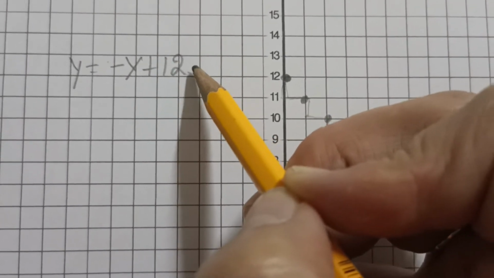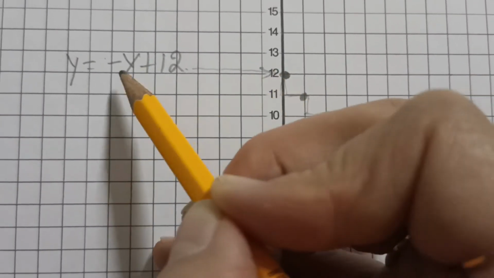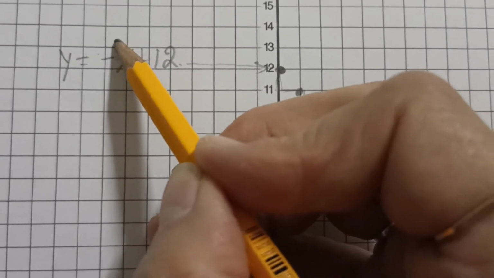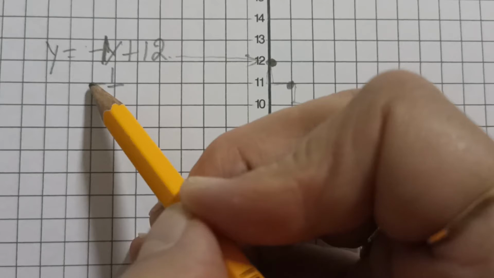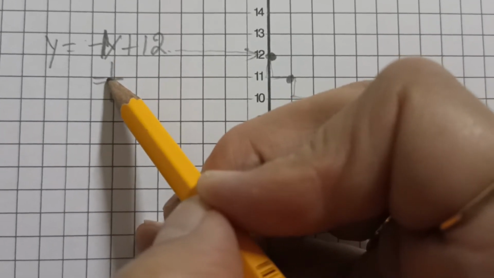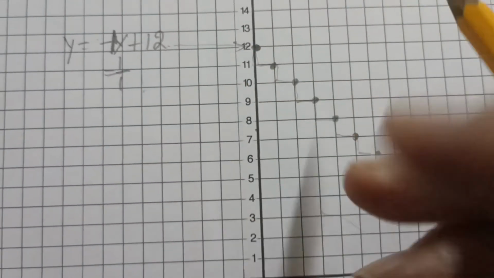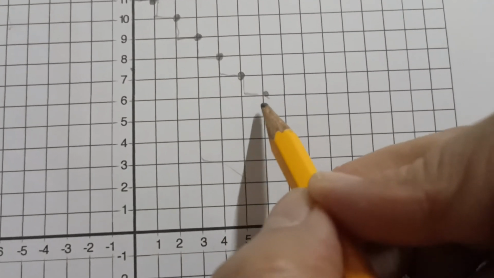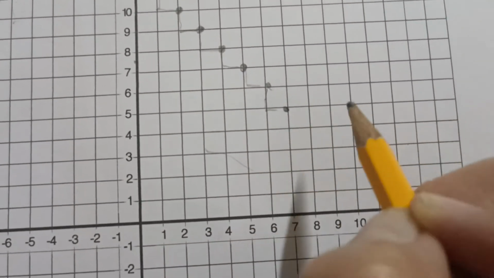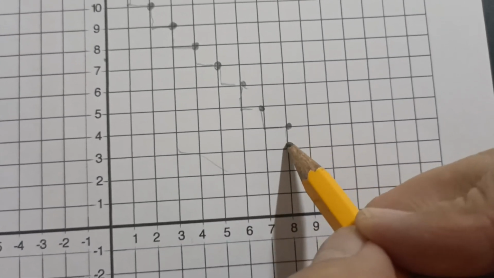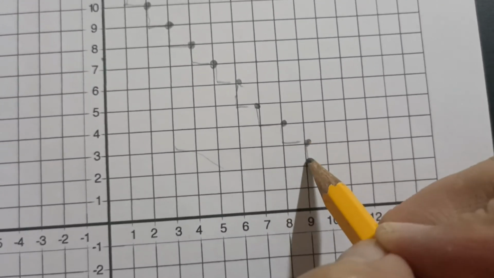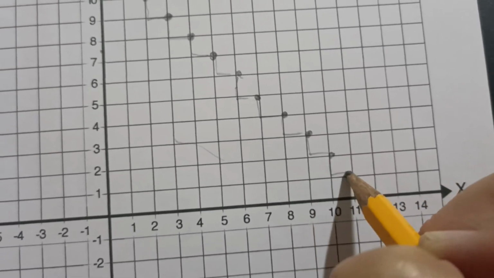That means that we start with 12, okay? And here minus 1 is hidden. Actually, it's minus 1 over 1. That means 1 down, 1 to the right, 1 down, 1 to the right, okay? Okay, so we go down to the right, down to the right, down to the right. Okay, let's go down to the end.